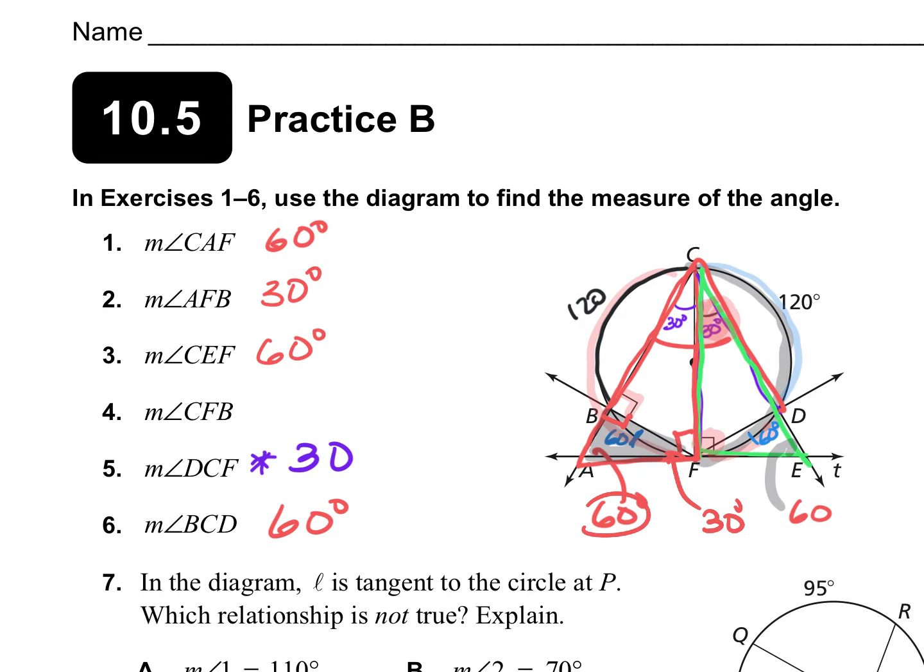And then CFB, that's going to be this angle right here. And notice I got another right triangle here. So if this one was 30 and this one's 90, then CFB is 60. So again, sometimes to answer the questions, you may have to find other pieces first. And again, we used prior knowledge, stuff from the beginning of the chapter.